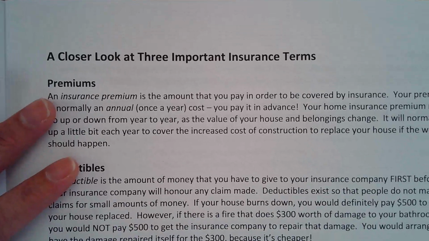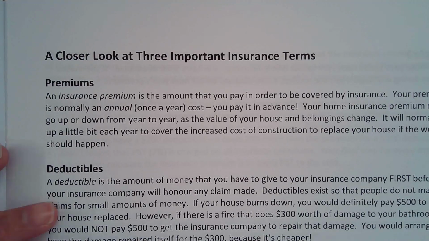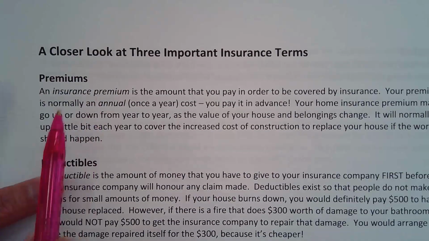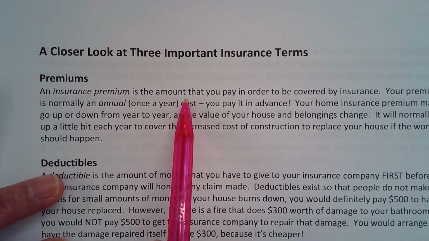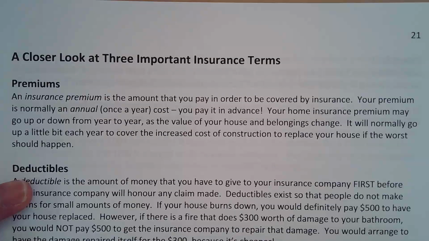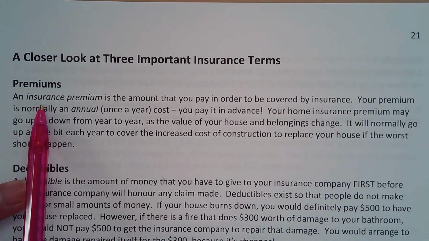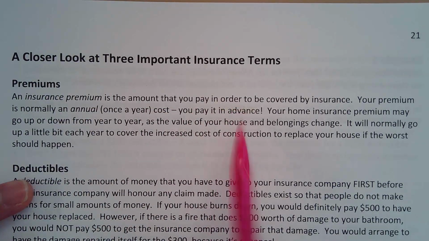So take a closer look at 3 important insurance terms. Premiums. An insurance premium is the amount you pay. This is on page 21. The amount that you pay in order to be covered by insurance.